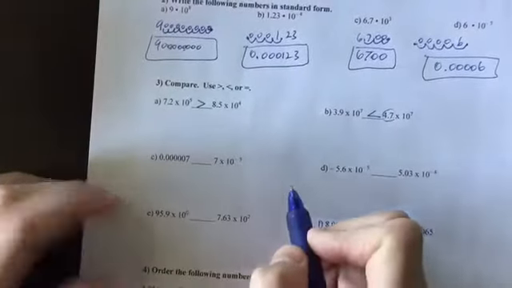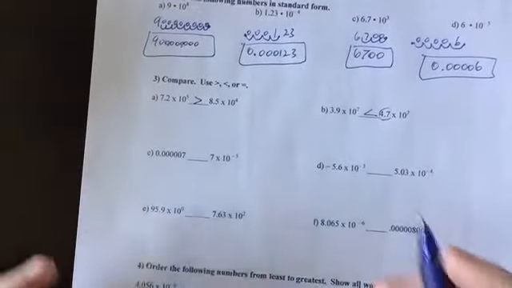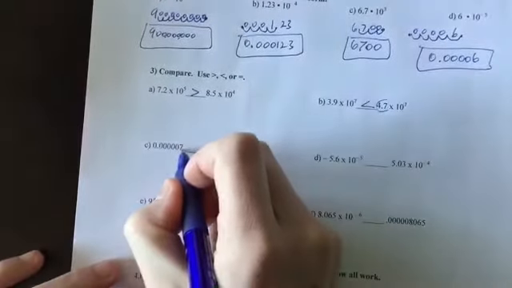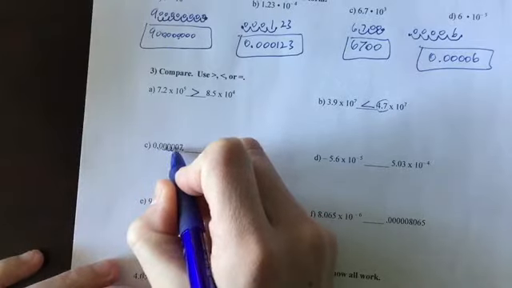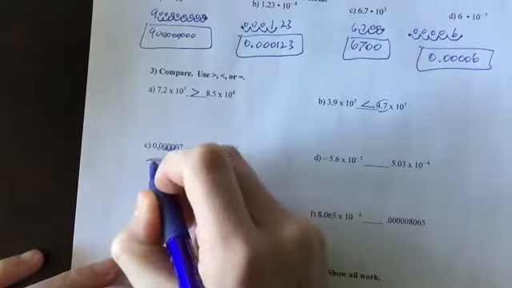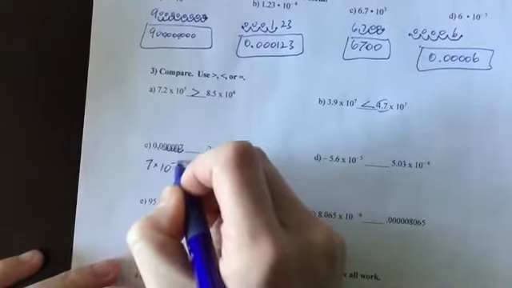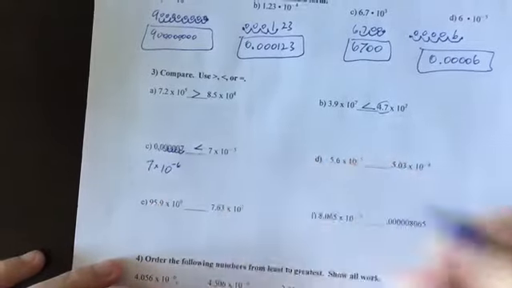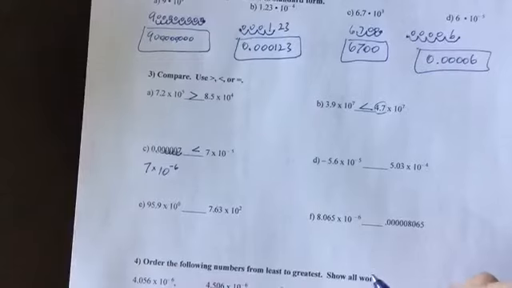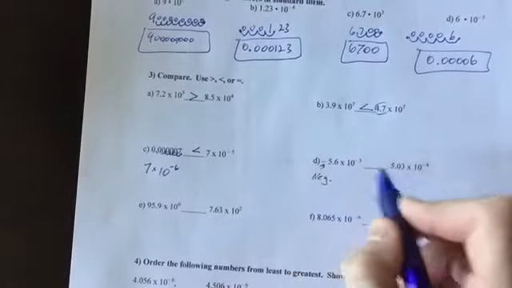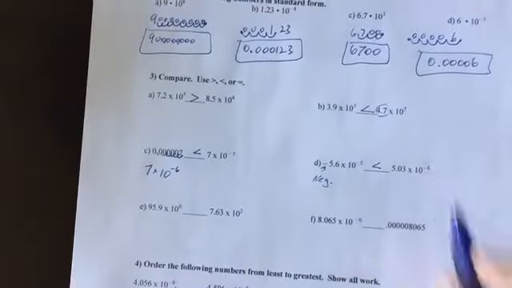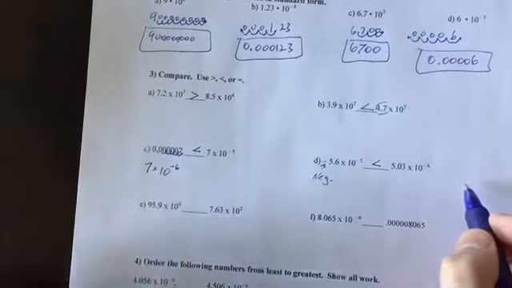On C, I've got to either write in standard form or scientific to figure it out. Let's see, there would be my new decimal point. 1, 2, 3, 4, 5, 6. So that would be 7 times 10 to the negative 6th. So that is less than 7 times 10 to the negative 5th. On D, look at that. That's a negative. That's guaranteed to be smaller than anything that would be positive.